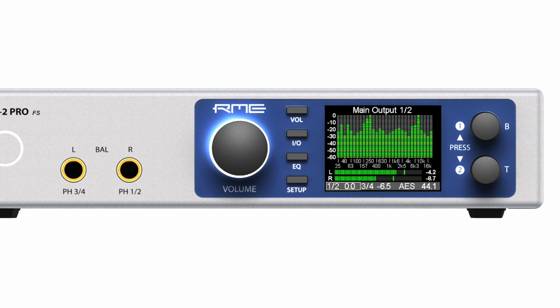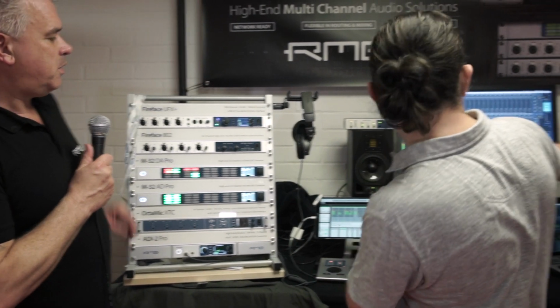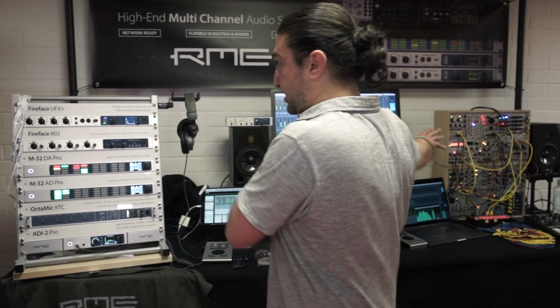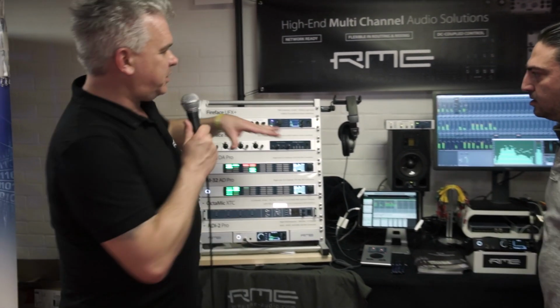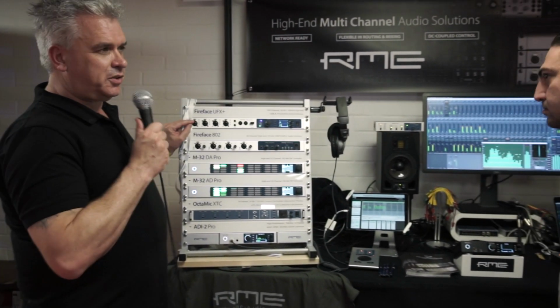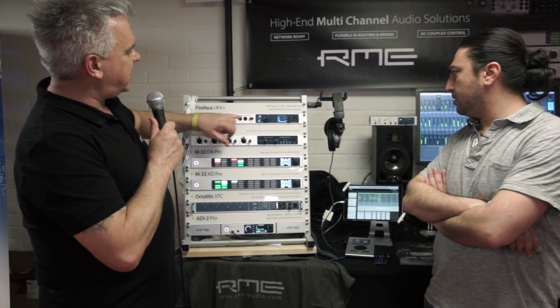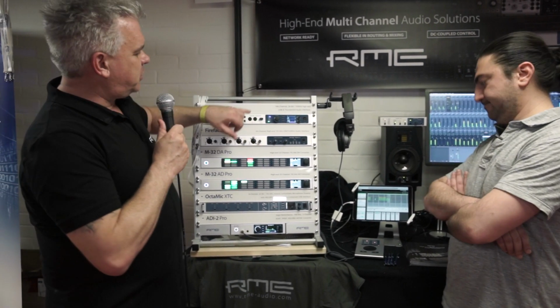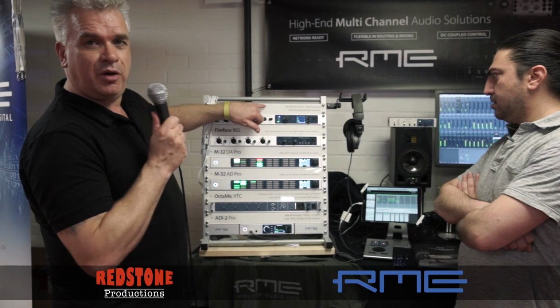You were saying just before, they actually hooked up the M30 Tools to your modular system over there. What's the deal about it? So, at this setup, the UFX Plus is our main interface, and it has a MADI connection on the back. So we daisy chain MADI in, out, back to the UFX.